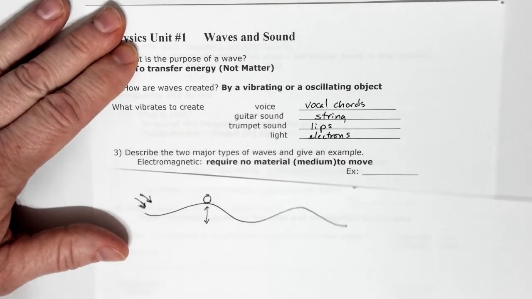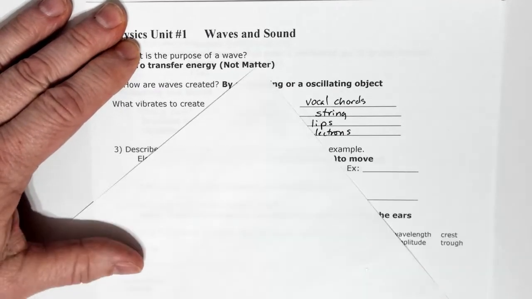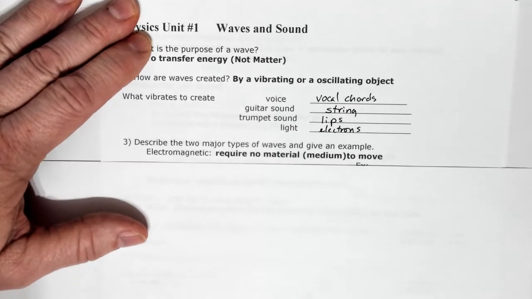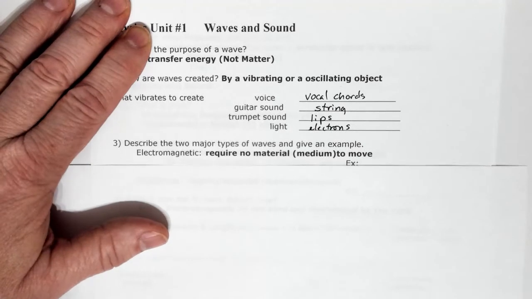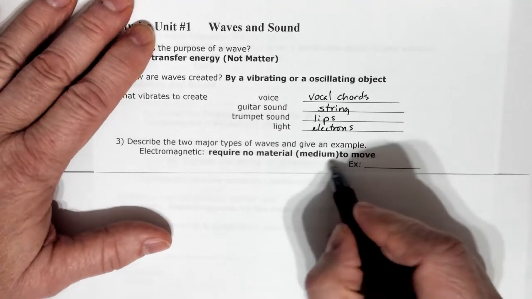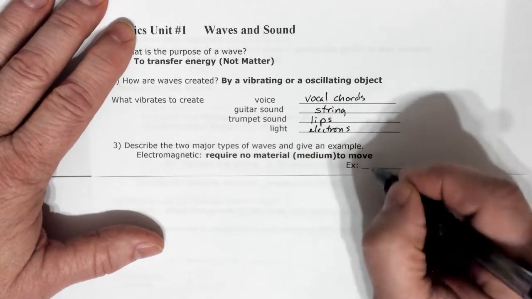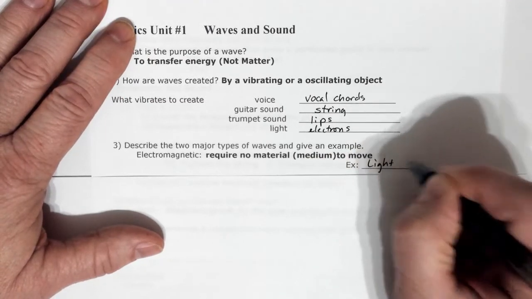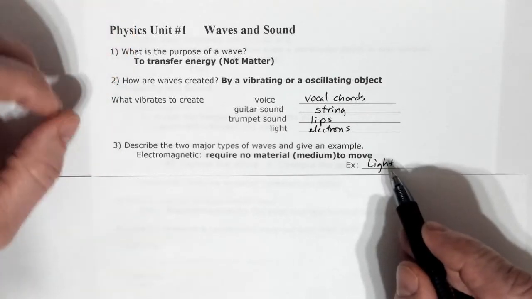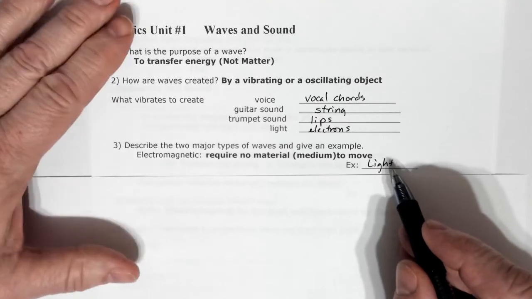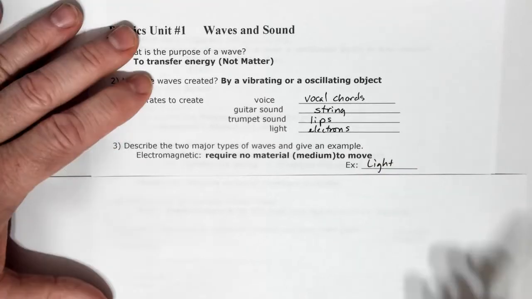Okay, let's talk about what are two major types of waves. There's two major types of waves. There's electromagnetic waves, which are waves that do not need a medium to move. Medium means material, and that is light. Light can make it all the way from the sun to the earth without going through any kind of material. Okay, so light does not need material to bounce along. So we've got to think about that.